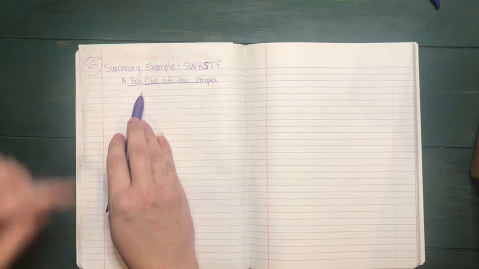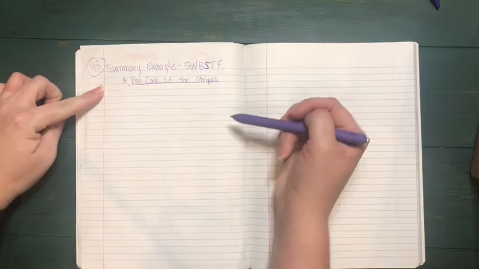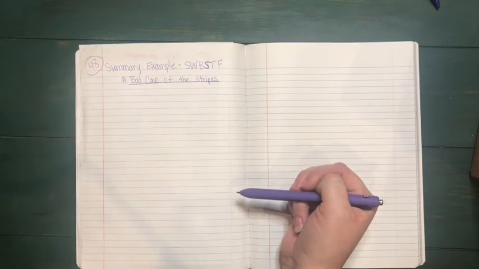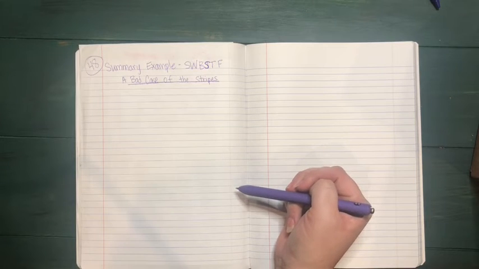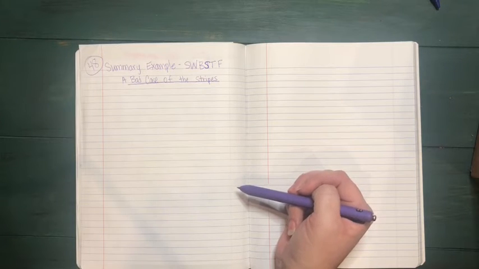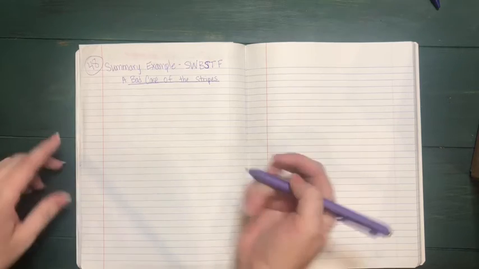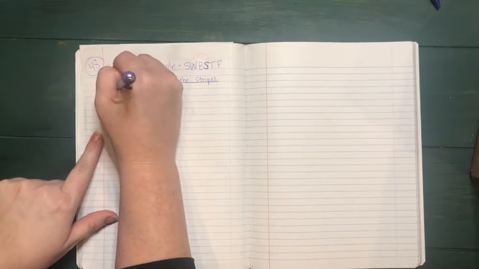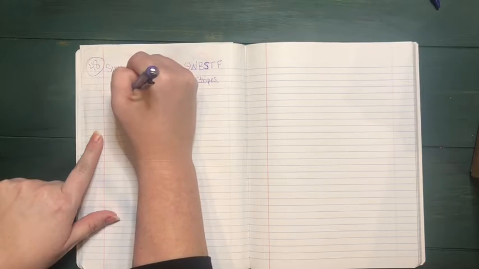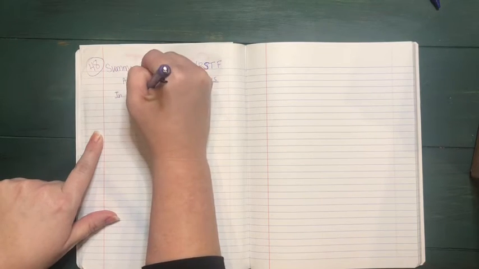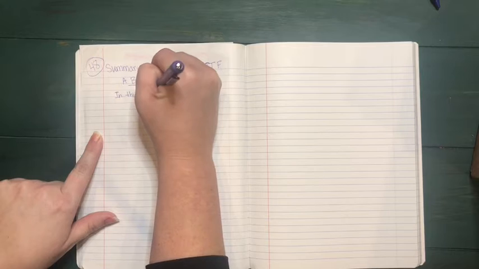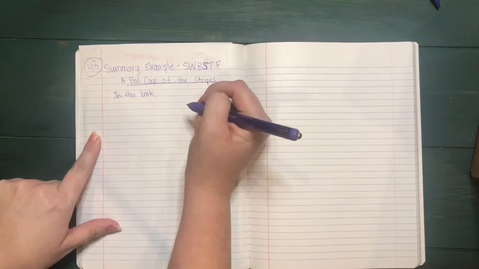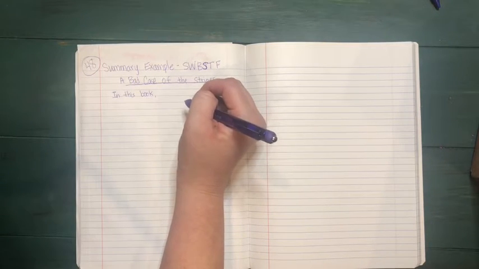All right, so we're going to go ahead and write this example. Remember, it is going to be written as if we're writing a paragraph because a summary needs to have specific information found within the text. So we're going to start by indenting, and we're going to start by saying, in this book, comma, and then we name our character.